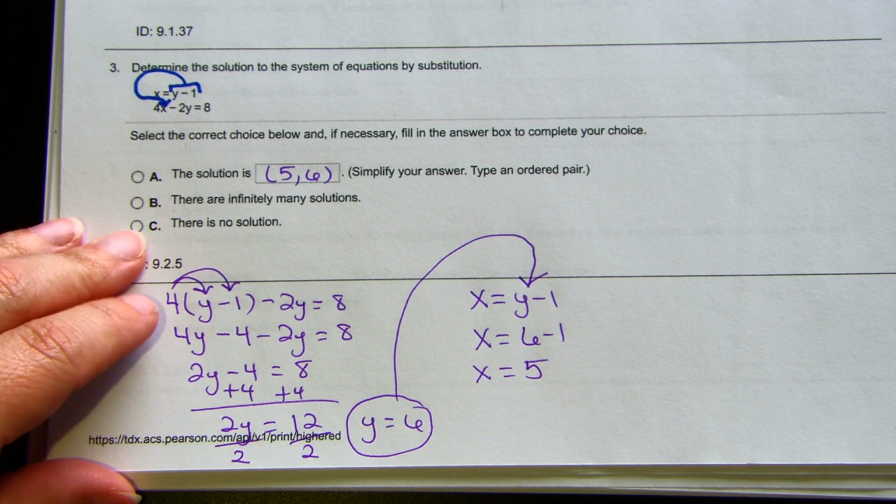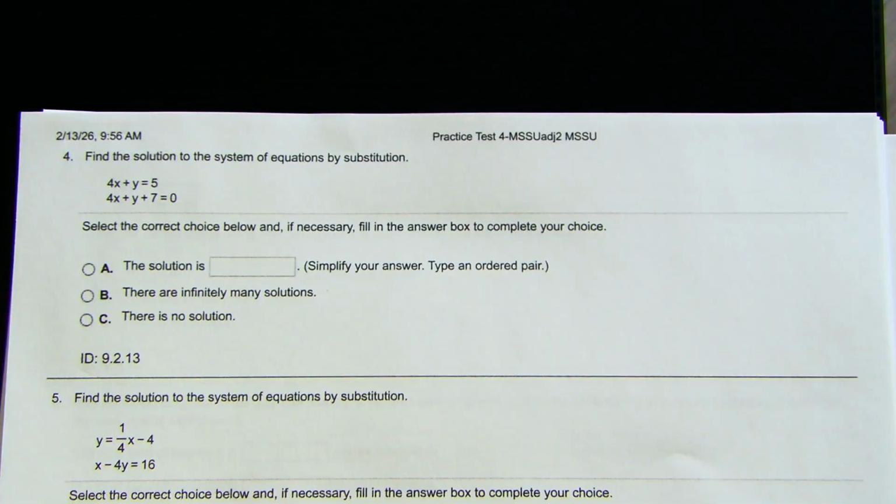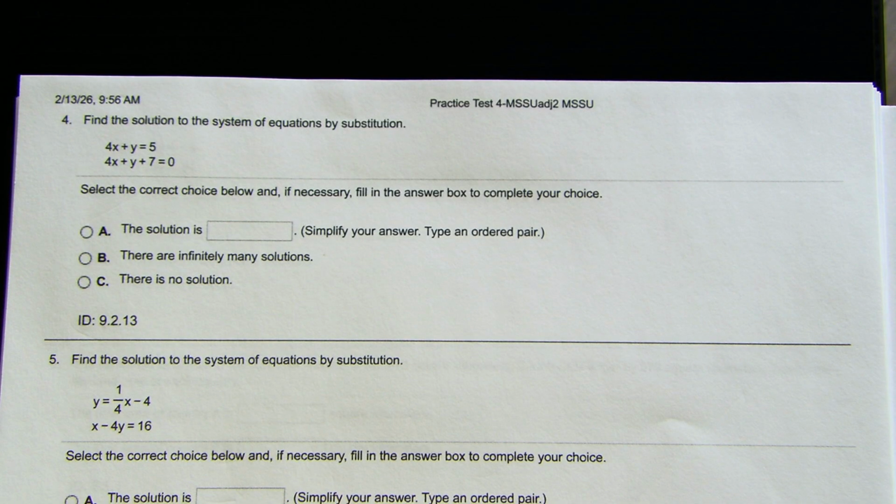All right, we have another one via substitution. 4x plus y equals 5. 4x plus y plus 7 equals 0. Now, I can show you a little trick if you'd like to see a little trick.